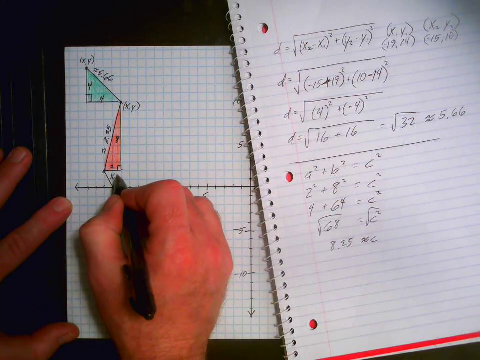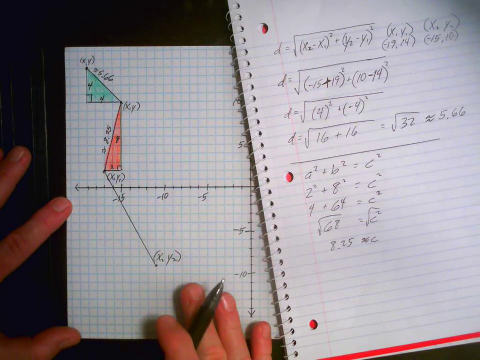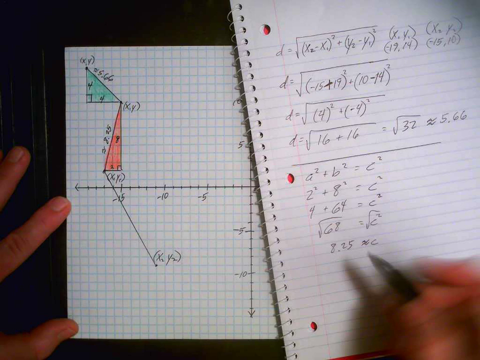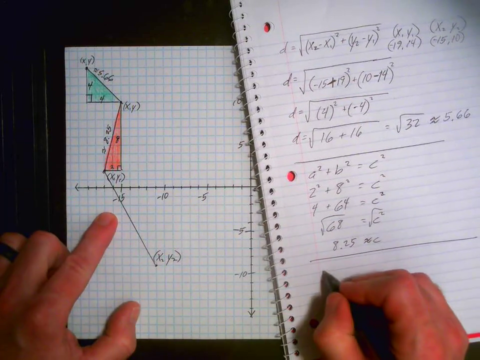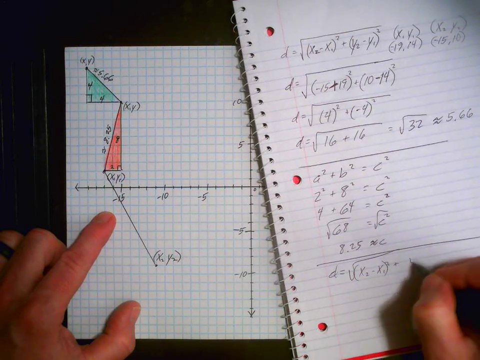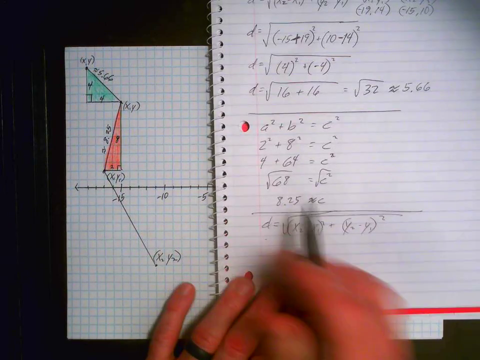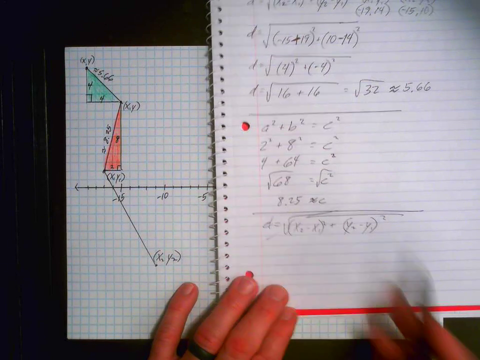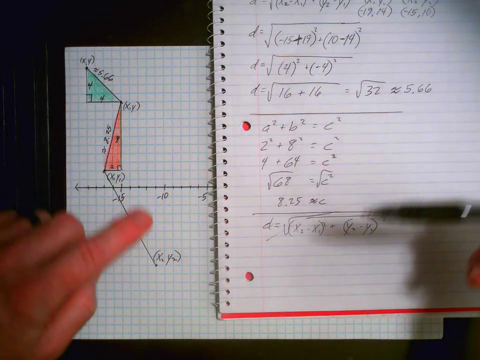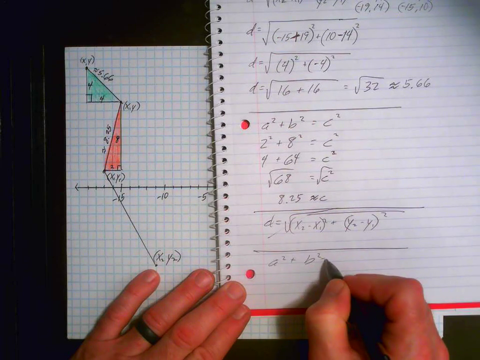Here's my x sub 1 over here, and here's my x sub 2. So this is what I want you to do. I want you to do your first one this way, your second one using the Pythagorean theorem, and your third one right here is going to use, again, the square root of x sub 2 minus x sub 1 squared plus y sub 2 minus y sub 1 squared. So use the distance formula for the first one, the second one, distance formula for the third one, and then the fourth one's going to be the Pythagorean theorem again.